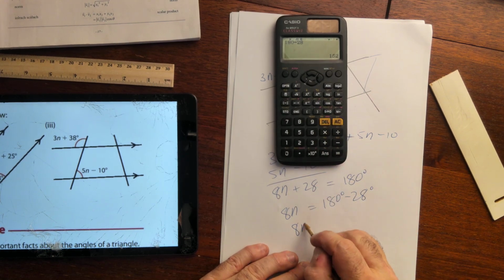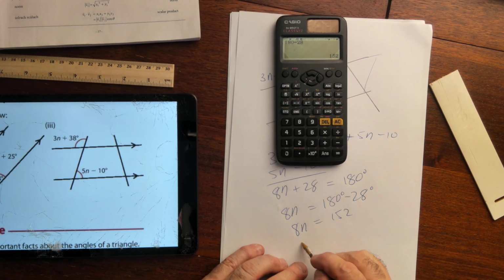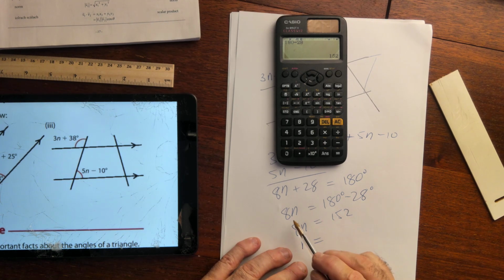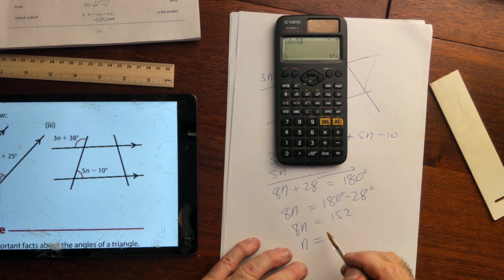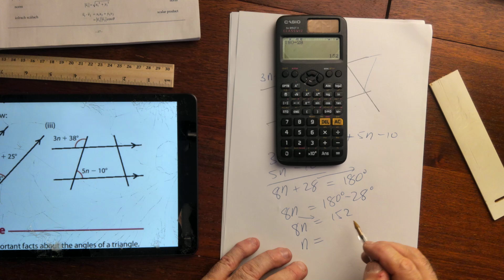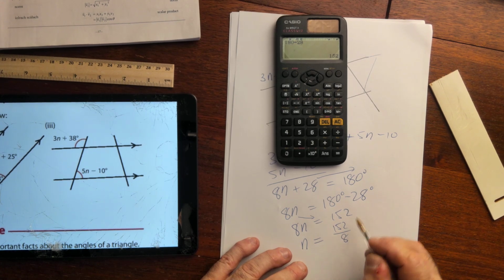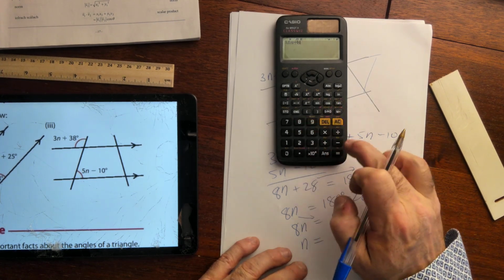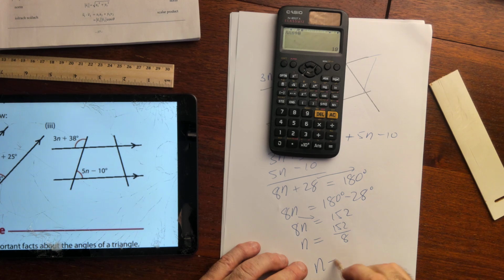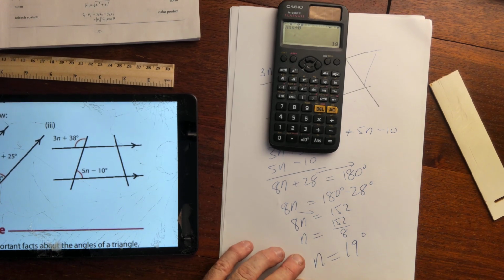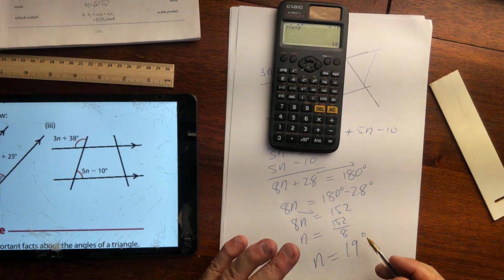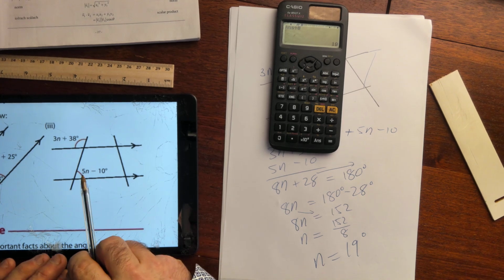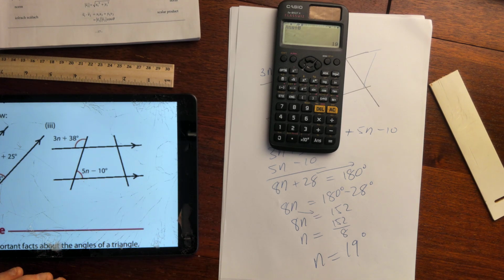We get 8n equals 152. We get n, I've transposed the 28, I've divided down the 8 factor, 152 over 8. Let's put that in. It's 19, and n equals 19 degrees. No, is it degrees? Yeah, because if we look back here, there's no degree sign on it, so n has to be 18 degrees.